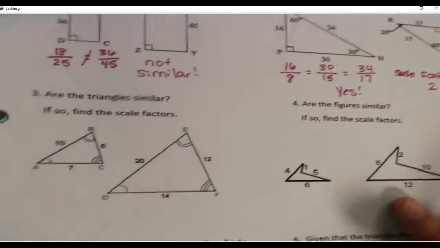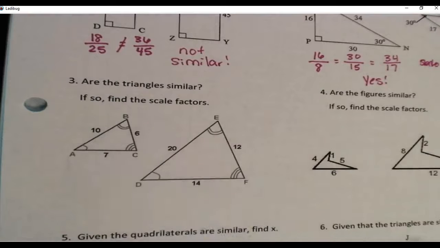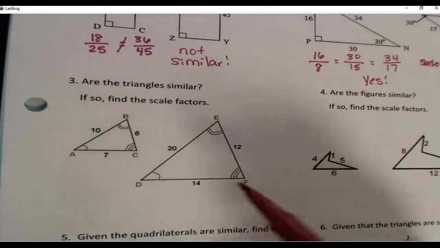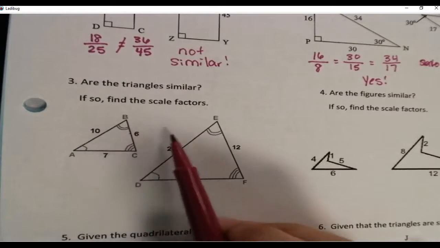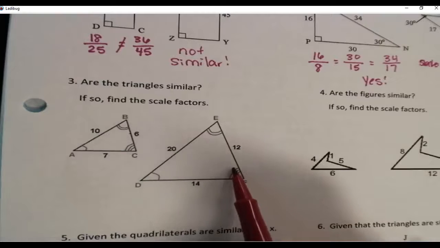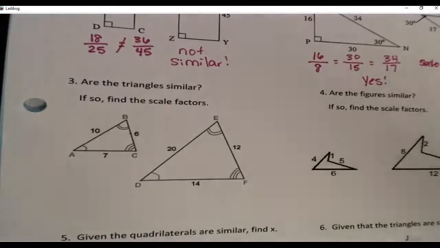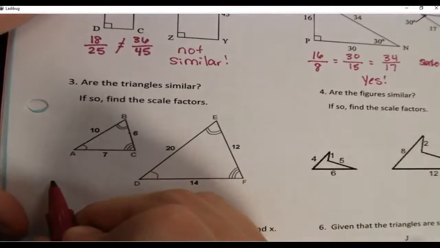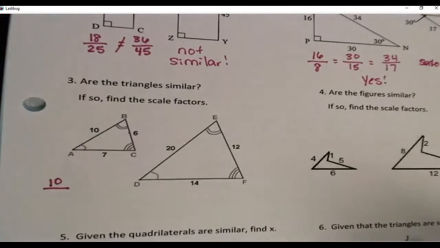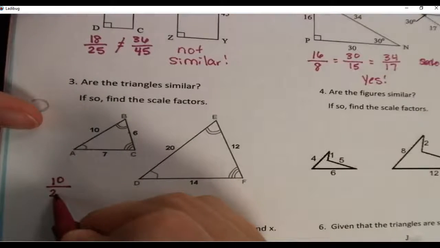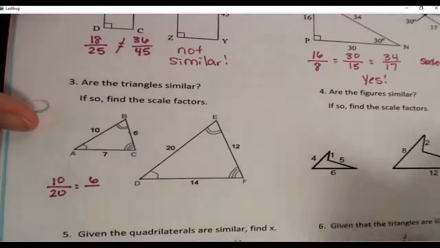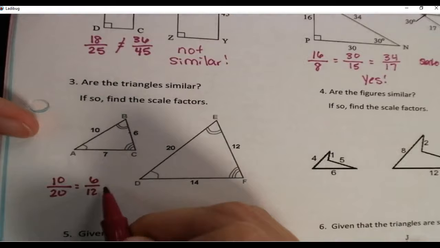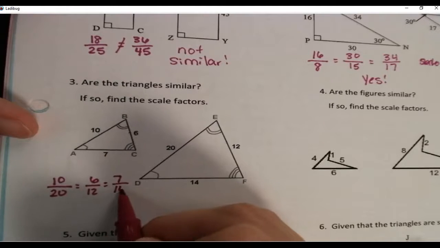All right, let's look at 3. So on 3, I don't know any of the angle measures, but I know by my little tick marks that A matches D, good, B matches E, and C matches F. So we have our corresponding angles, so now we just check our sides. So again, we start with 10. Which side does it match? 20. Then we can say 6, and it matches 12, and then 7 matches 14.